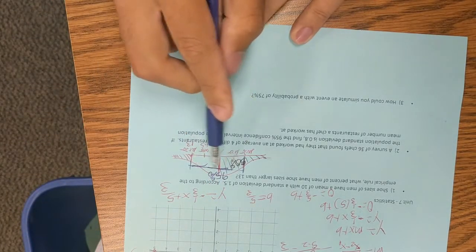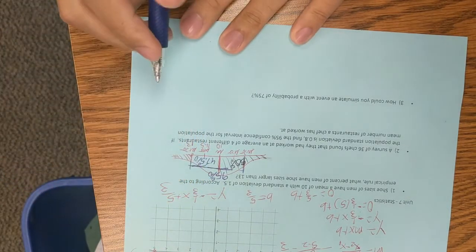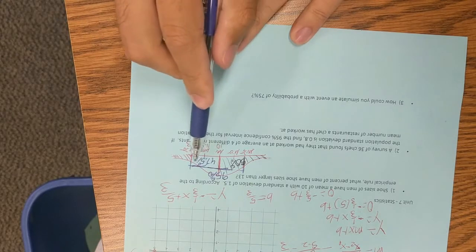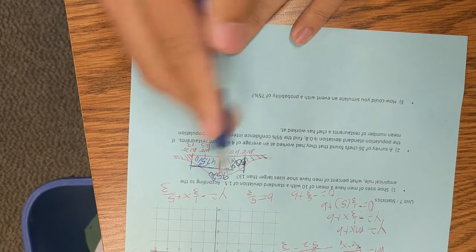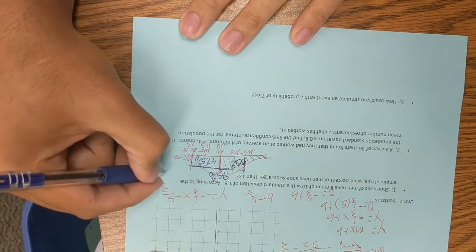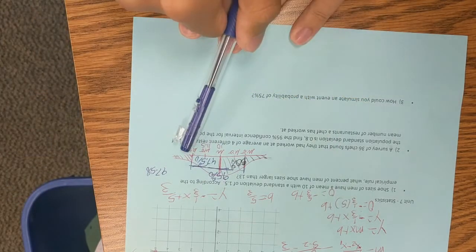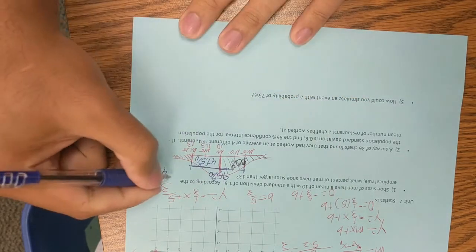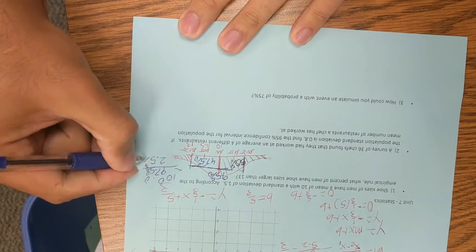So then, using symmetry, half of that would be 47.5%. Okay, so from here to here is 47.5, and then the other half is 50. So that's a total of 97.5% to the left, but I want the area to the right, so I subtract from 100, and I get 2.5%.